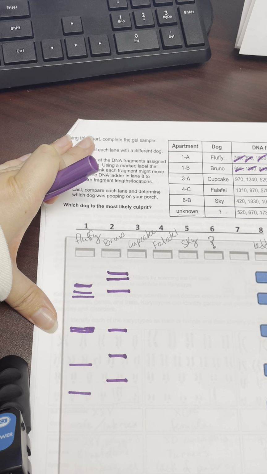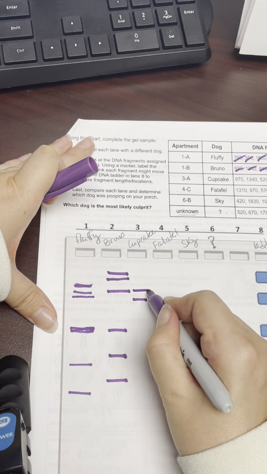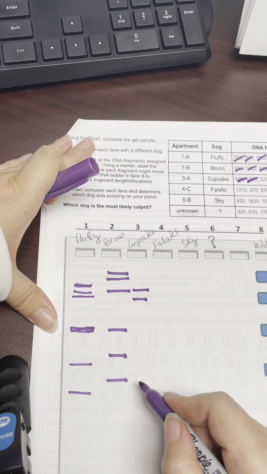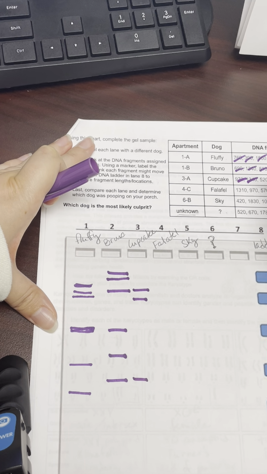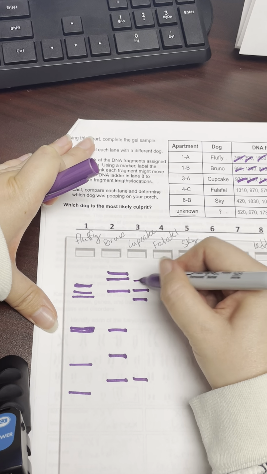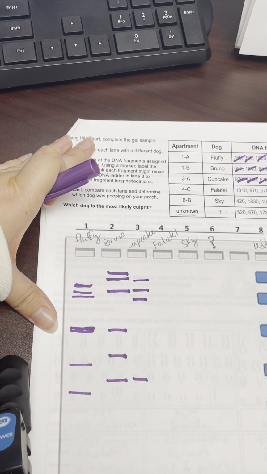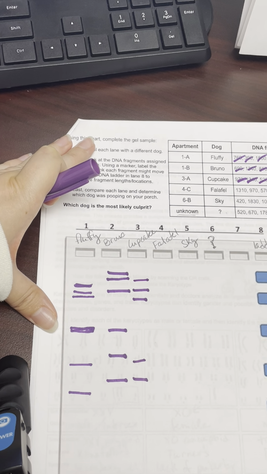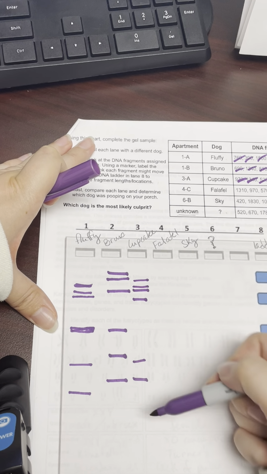All right, next we have Cupcake, 970, which is just below 1,000. Then we have 1340, which is the same as Bruno. 520, which is also the same as Bruno. They're pretty close. 1780, which is almost 2,000. 670, which is going to be above 500 but below 800, maybe about right here. 1420, which is kind of perfectly in between 1,000 and 2,000. So this is what Cupcake looks like.